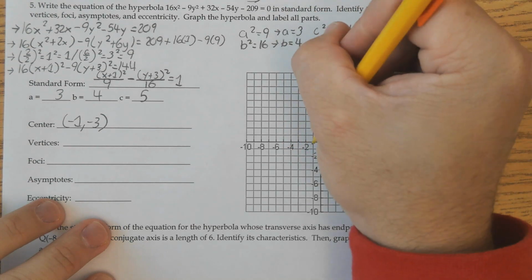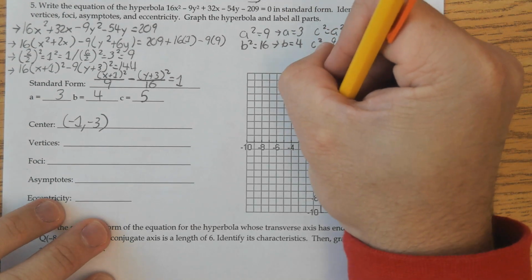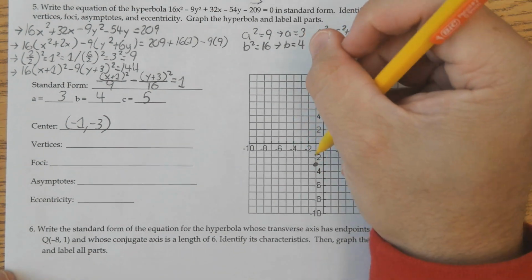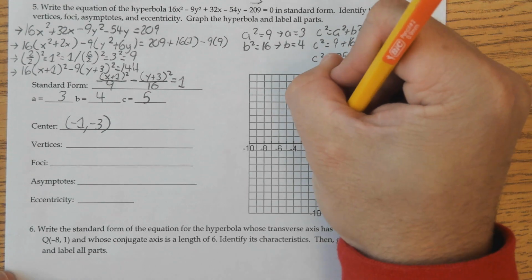Okay, let's go ahead and graph this. So negative 1, negative 3. Okay, since a squared is under x, this is going to be a horizontal hyperbola. So we're going to go left and right 3 from the center for the vertices.